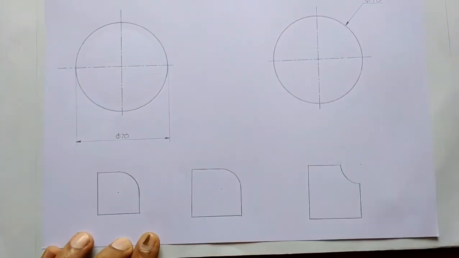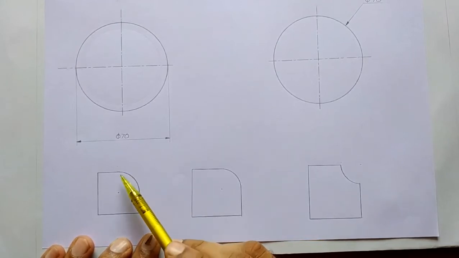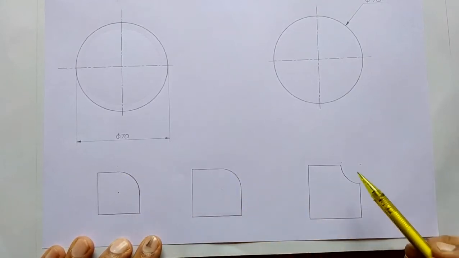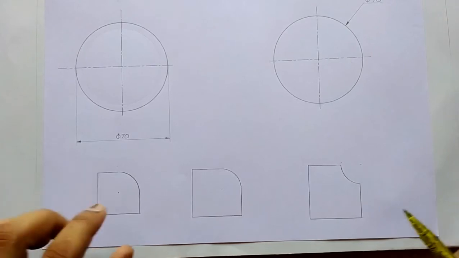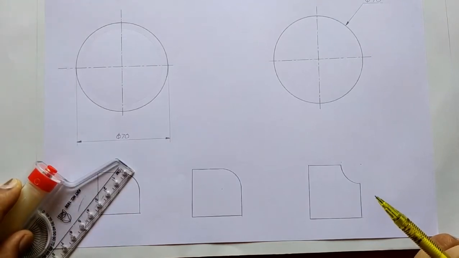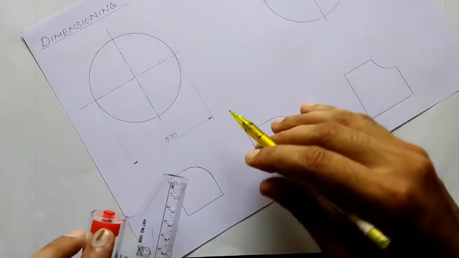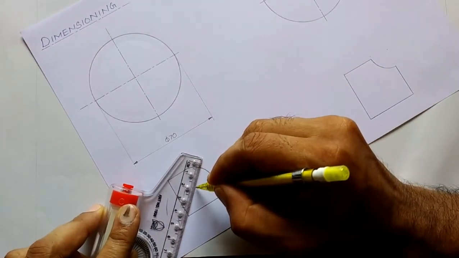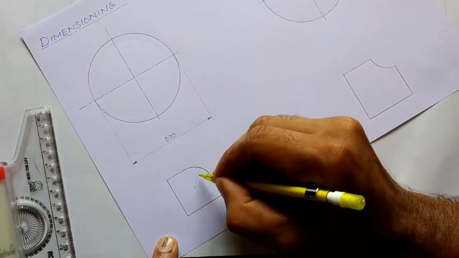So here we have got some arcs. Here we are having an arc, here also we are having an arc, here also we have got another arc. So now we shall see how to mark the dimension of these arcs. The dimension of this arc is approximately 15 mm. Let us see how we shall mark. So this is the center of this arc. I'm drawing a dimension line here. So this dimension line is starting from this center.